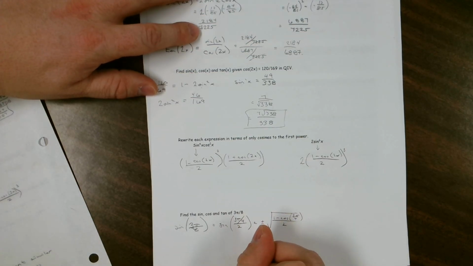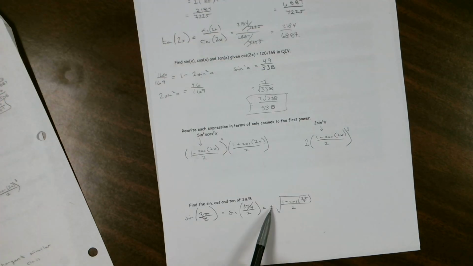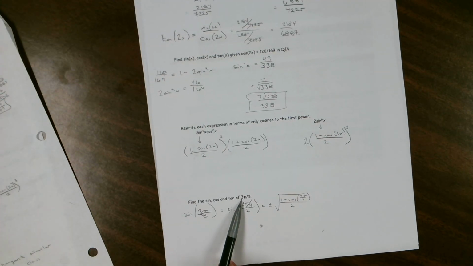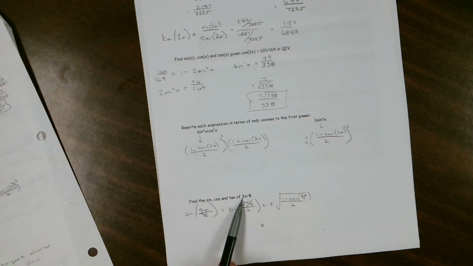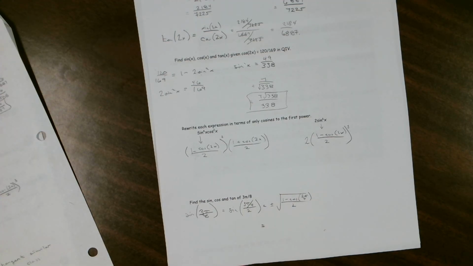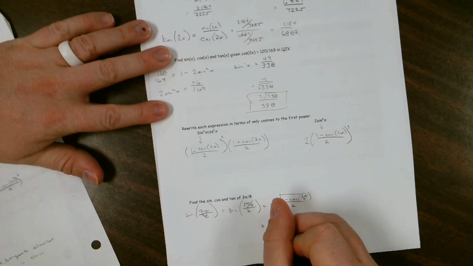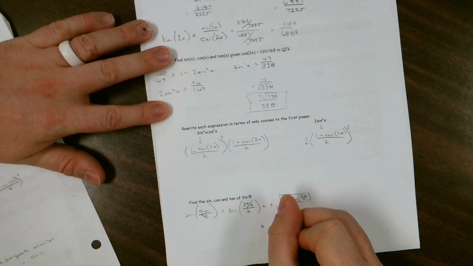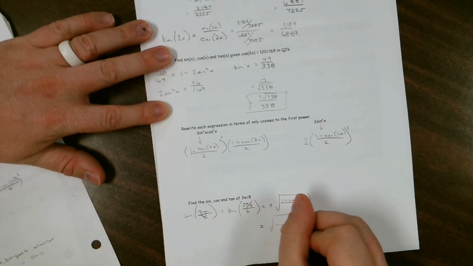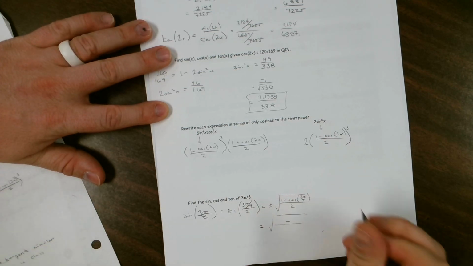Okay, the first thing I'm going to address is this plus or minus. 3 pi eighths is a quadrant 1 angle. It's a little bit less than 4 pi eighths, which means it's in quadrant 1. So I know that my sine value is going to be positive, so I'm going to stop writing plus or minus.